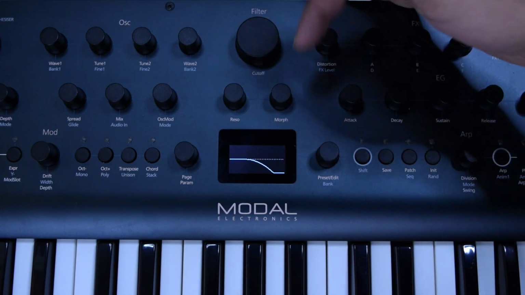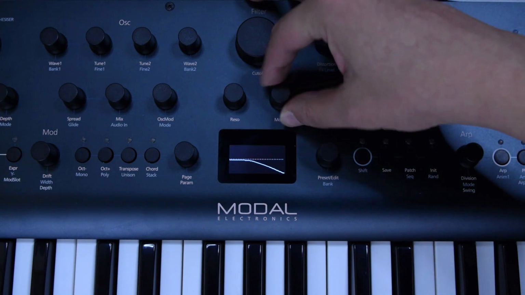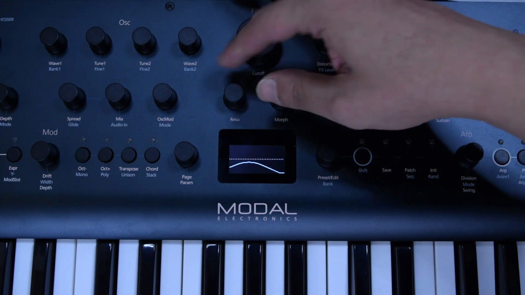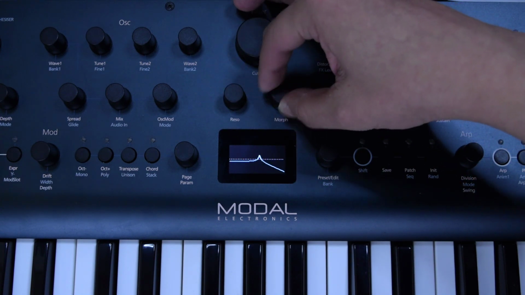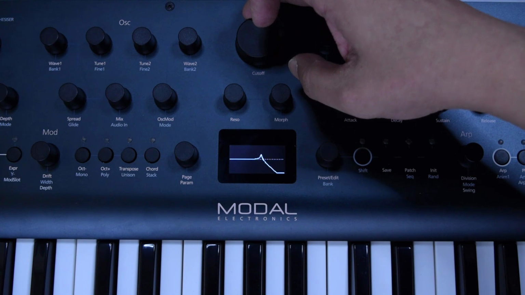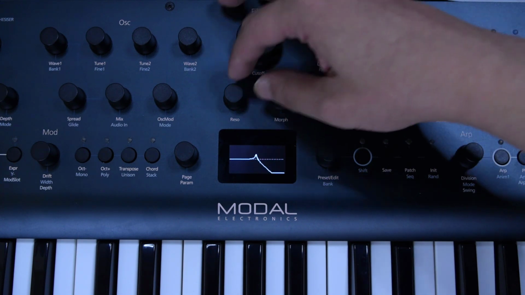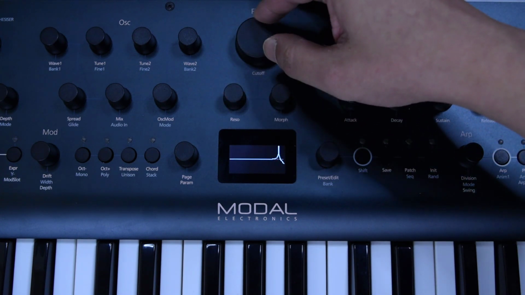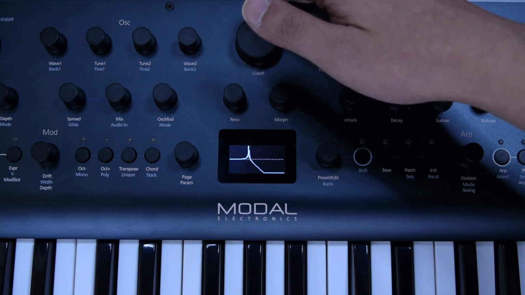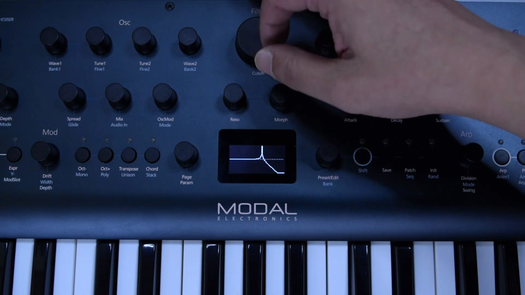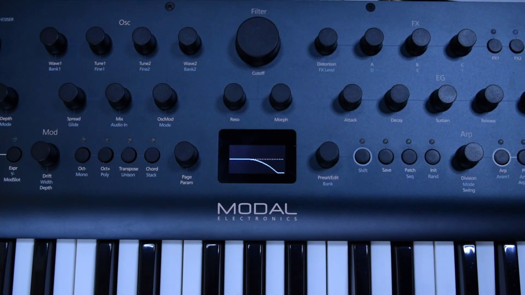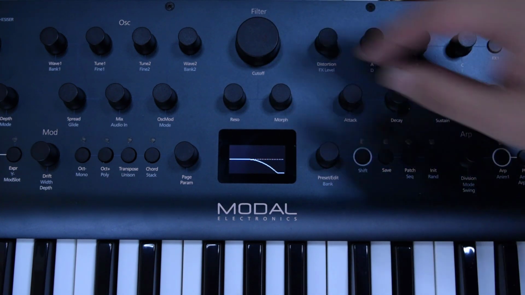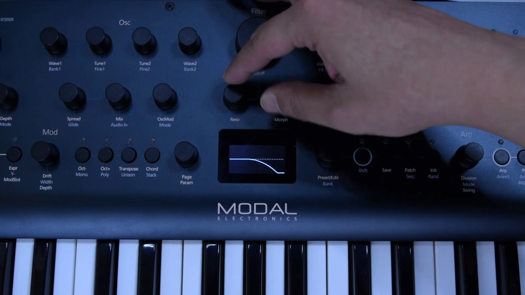It's going to go from a 2-pole low pass to a band pass. Remember, the resonance right here is super important. And if I go back to the low pass, the silent key sounds way different than the ladder filter. Remember that all these filters are emulations of classic types of filters. And of course, let me go to higher.